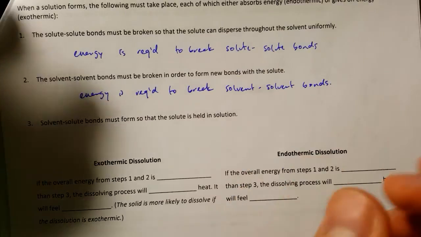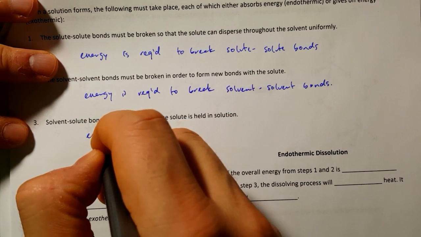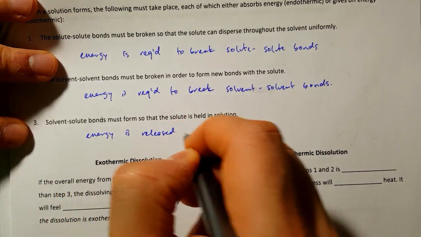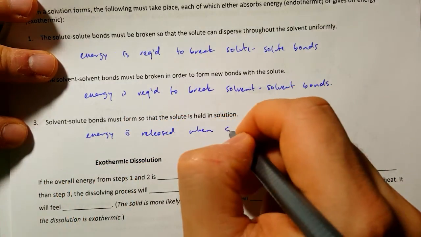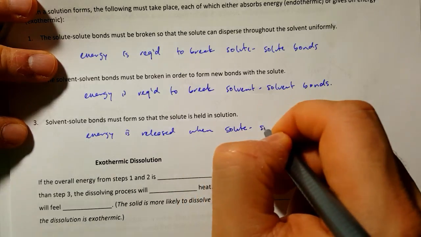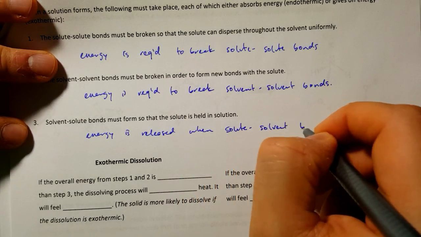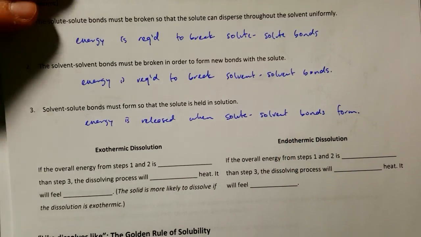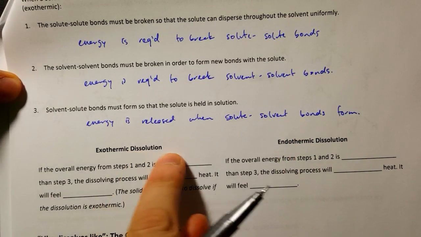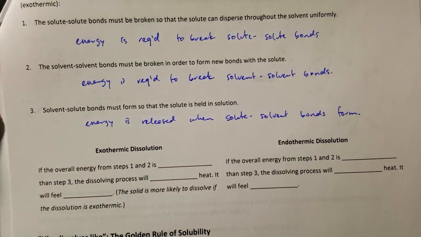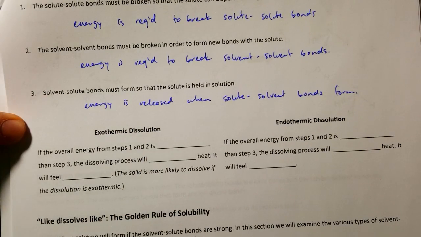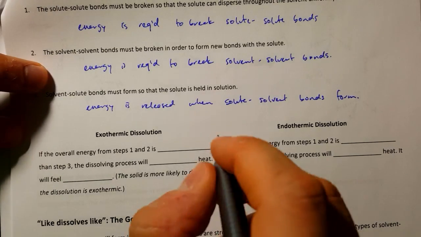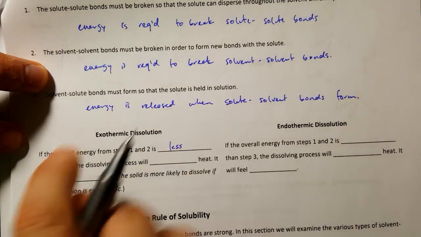So when those bonds reform, energy is released when solute-solvent bonds form. Okay, so if a dissolving is exothermic, that means the overall energy from steps 1 and 2, so the energy that is required, is less than step 3.